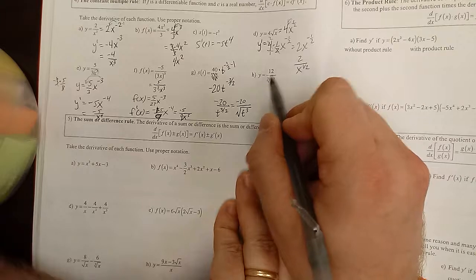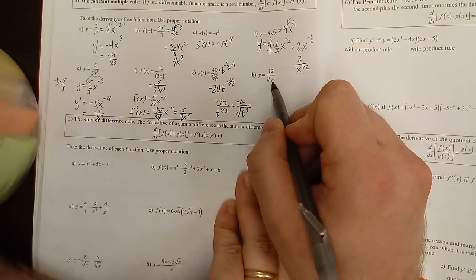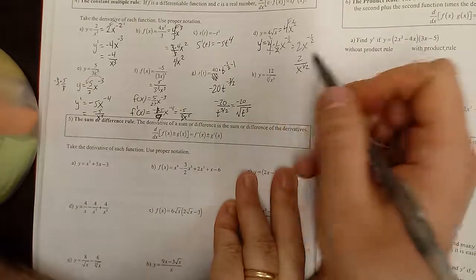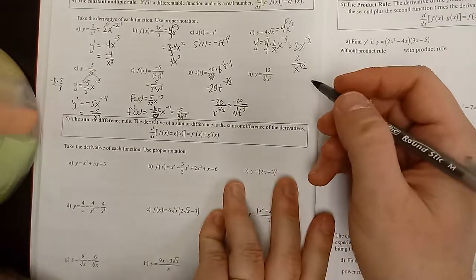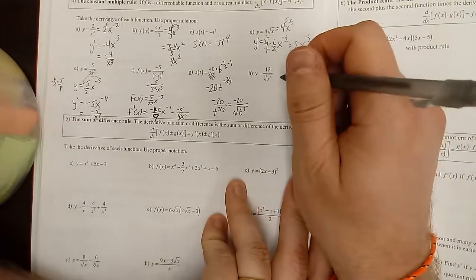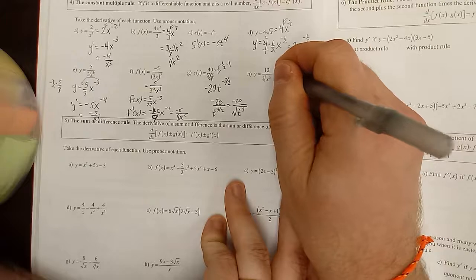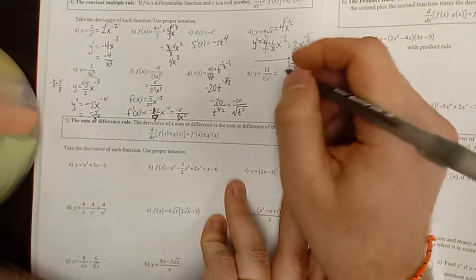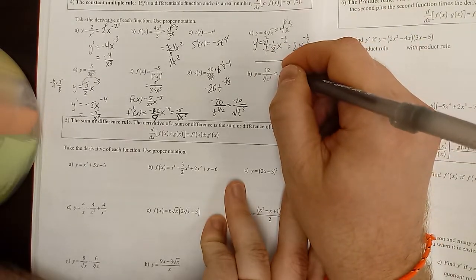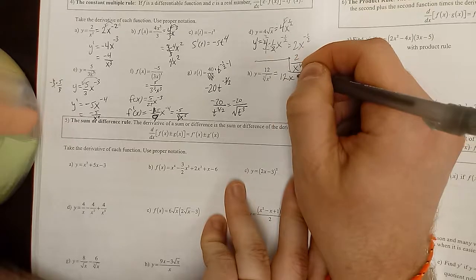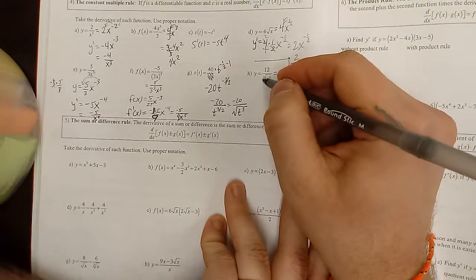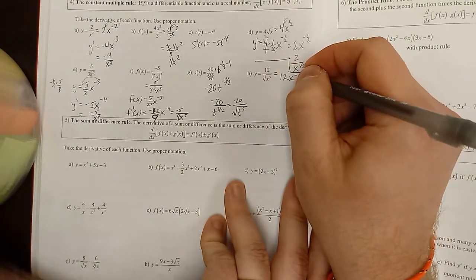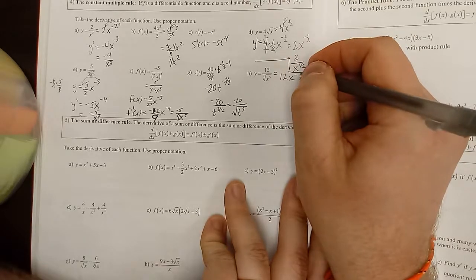So then for this one, 12 over the cube root of x to the 5th. So that actually, wow, it's almost like I planned to say it right there. I didn't. I can't take credit for that. It was just a happy accident. All right, so this is 12x to the negative. Cube root's going to be 3rd on the bottom and the 5th power on top.